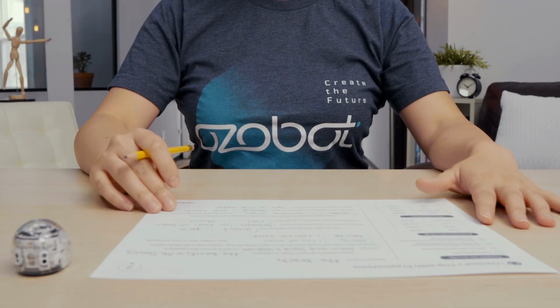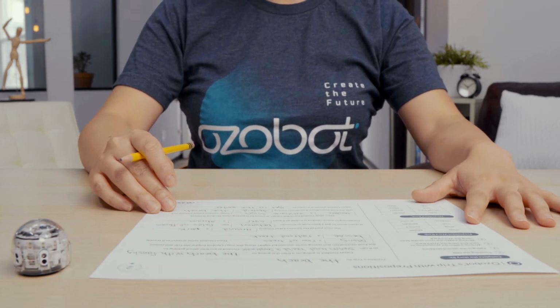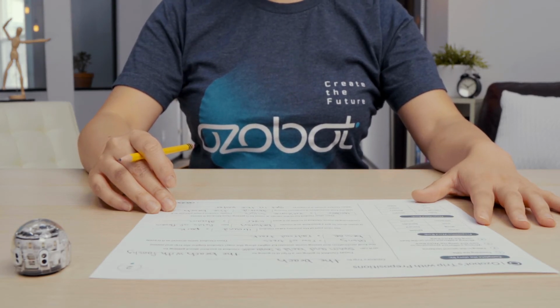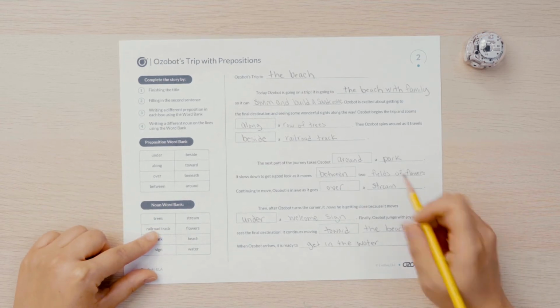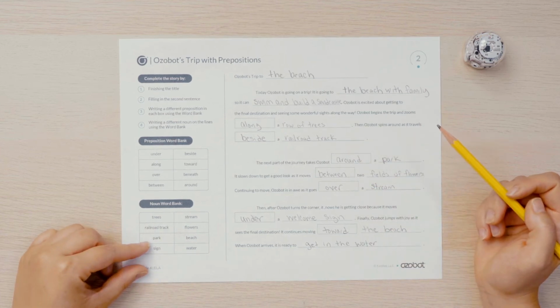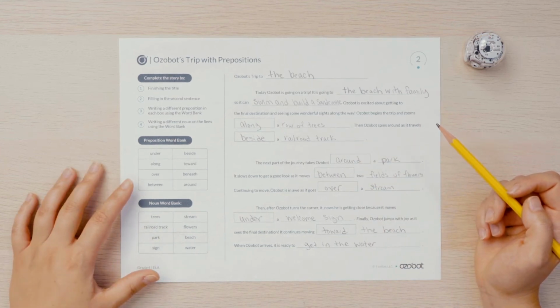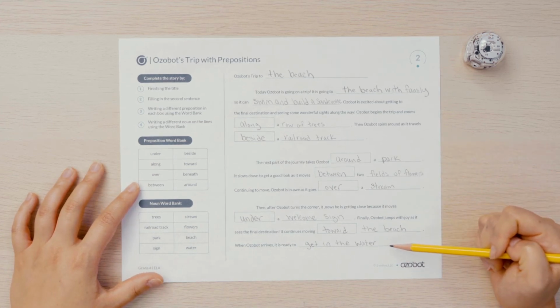Now that you've chosen and written your prepositions, you can complete the prepositional phrases in your story to tell the location of your bot to a place or an object. To complete the prepositional phrases, you will need to write a noun on the lines using the word bank. The noun word bank has 8 different nouns to choose from, but you will only use 7 since you will make up the last sentence on your own.